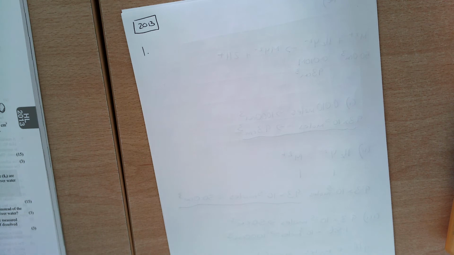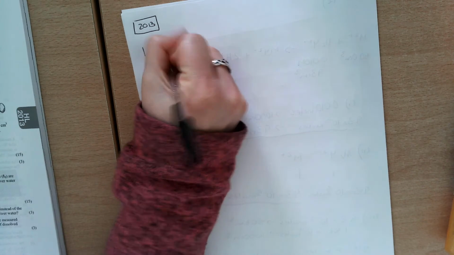The question I was asked was 2013 question 1. Again, I'm going to do the same theory parts first and then a separate video for the calculation. There's an awful lot of reading in the first paragraph, so I'm just going to skip on here to the actual solutions.